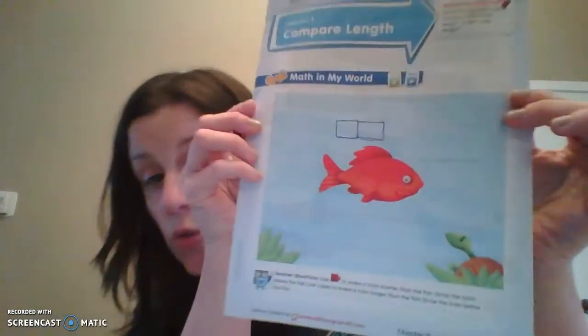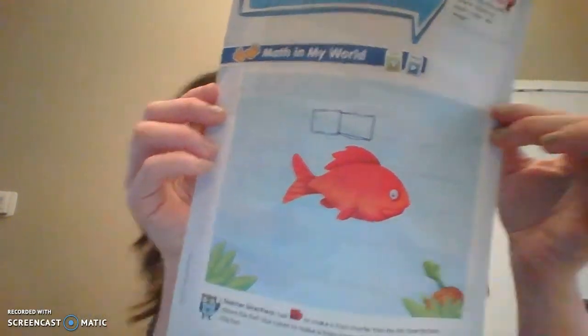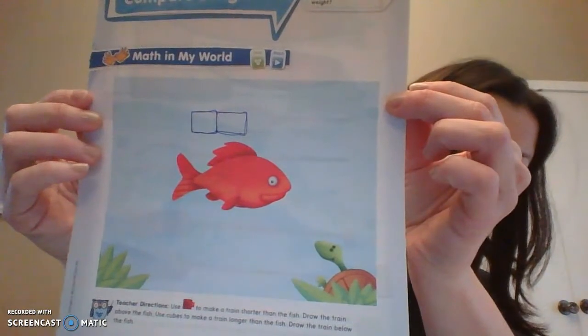It says draw the train above the fish. I'm going to do that, and I want you to do the same exact thing. I'm going to draw 1 and then 2 cubes together. My 2 cubes are above my fish, and they are shorter than my fish.